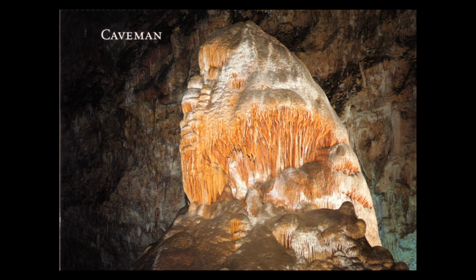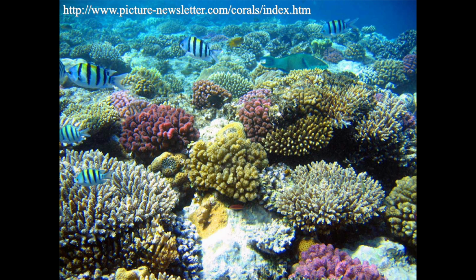This is one of the stalagmites in Carlsbad Cavern. This one is huge, by the way. We'll talk a bit more about this later on when we talk about groundwater. The other way is through biological processes. Here we have an example of limestone being deposited through biological processes.